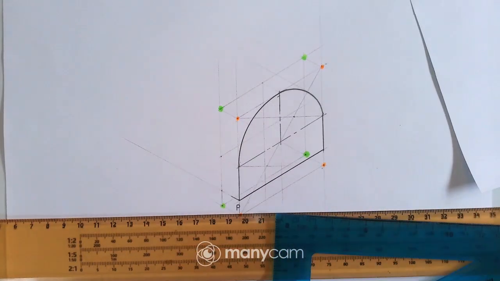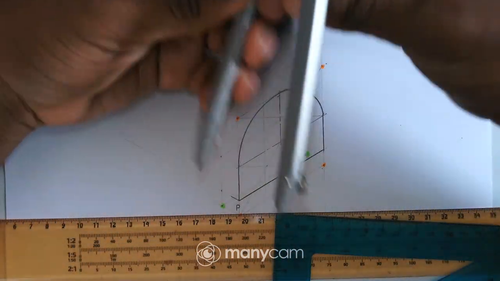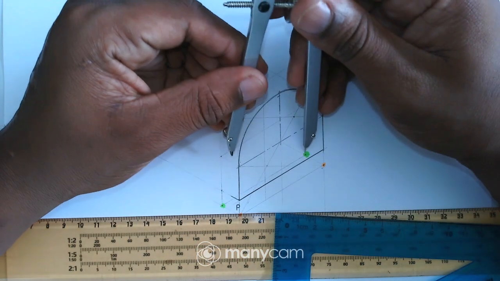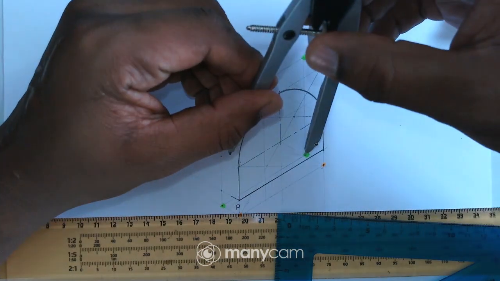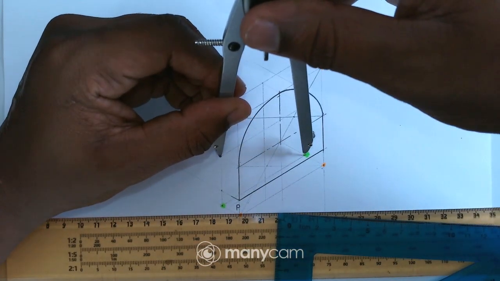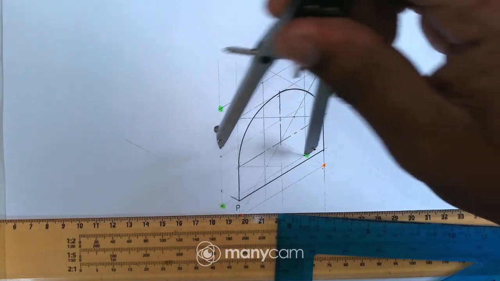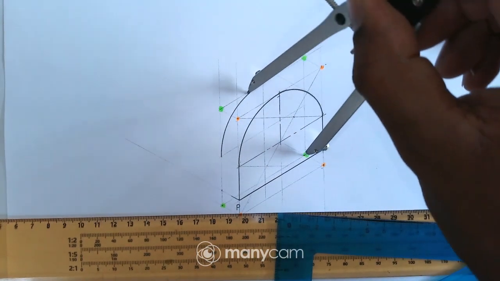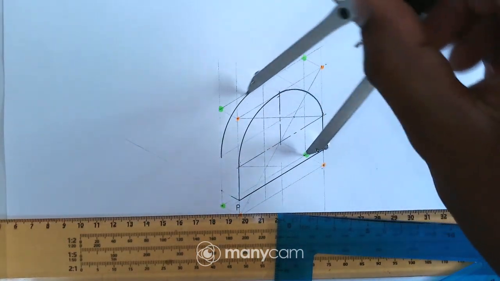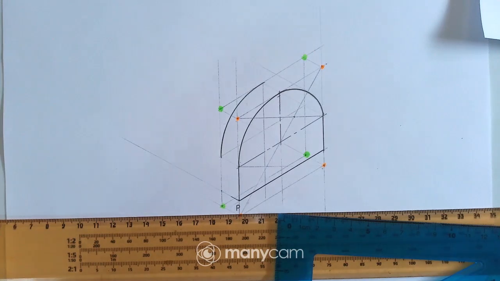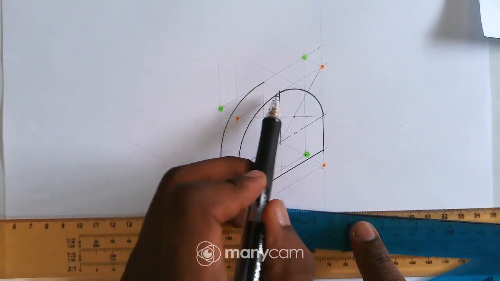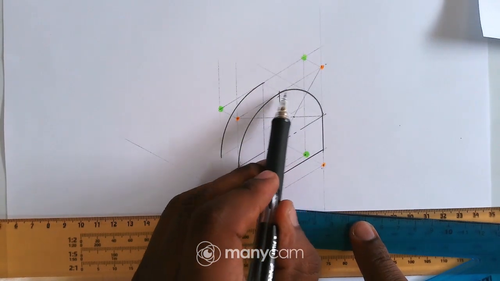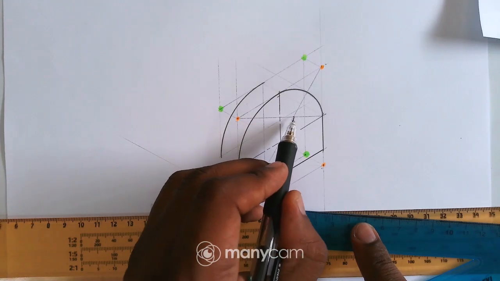So I can just take my compass, put my compass at that point to this point, and then draw the arc. Just like that. Okay. And then for this small arc there, remember I put my compass at this point.